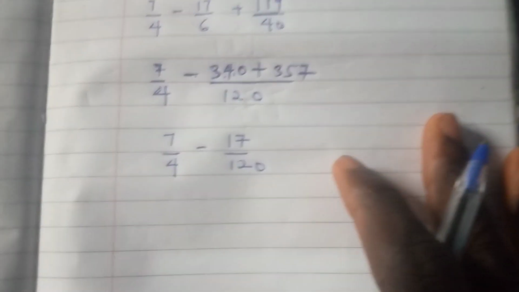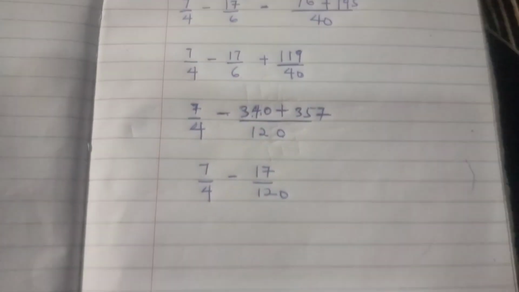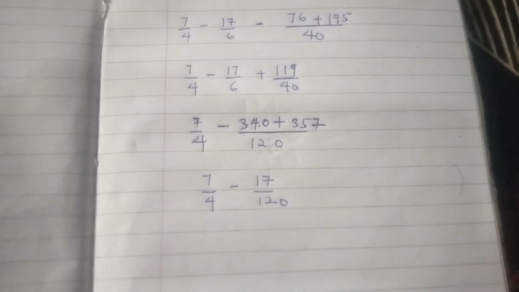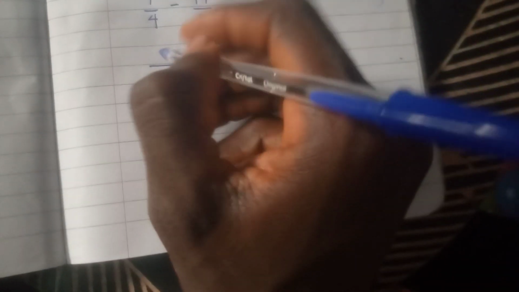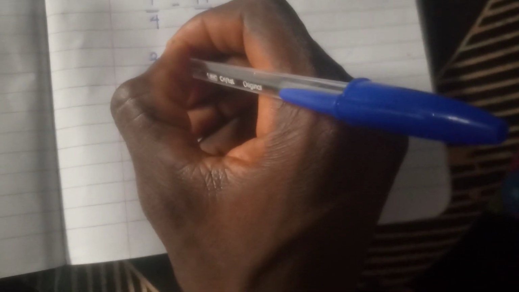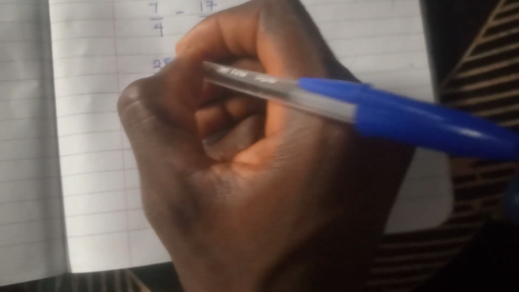So with this, we still continue by finding the LCM. Finding the LCM, we can use 120 as the LCM. Now 4 will go into this number 30 times. 30 times 7 will give you 210.